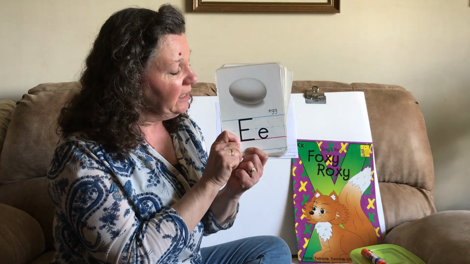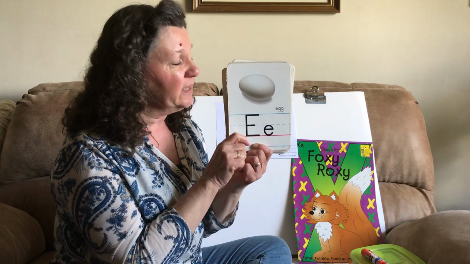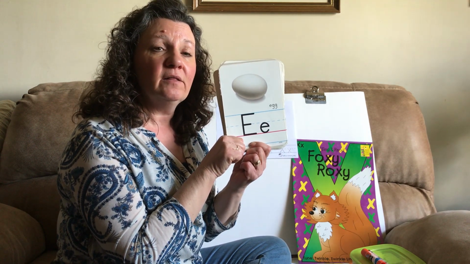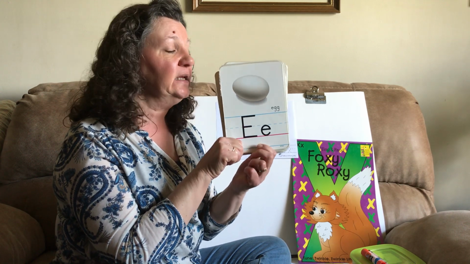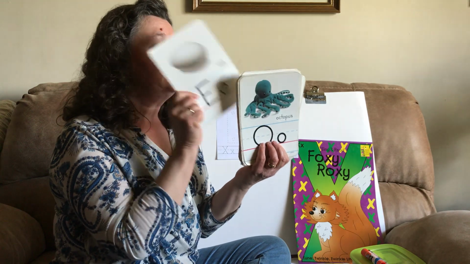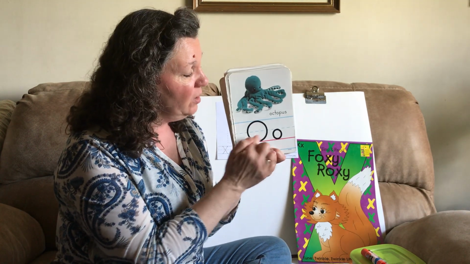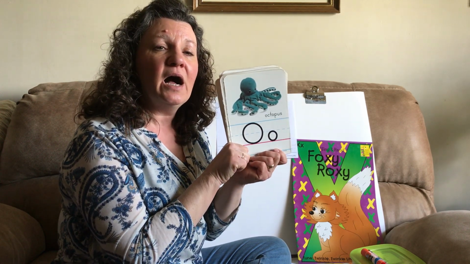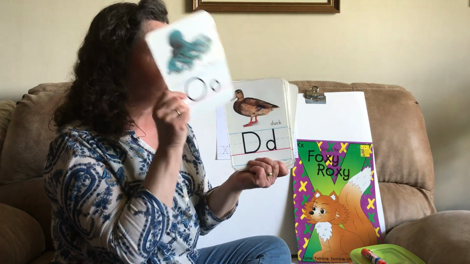What about that one? This is the letter E. We have our capital E for Evelyn and Esme. We have our lowercase e. The E has the short E sound, like egg, elephant, elevator, and makes the E sound like eagle and Easter. What about this one? This is the letter O. We have our capital O and our lowercase o. It makes the short O sound like octopus, or the O sound like in ocean.